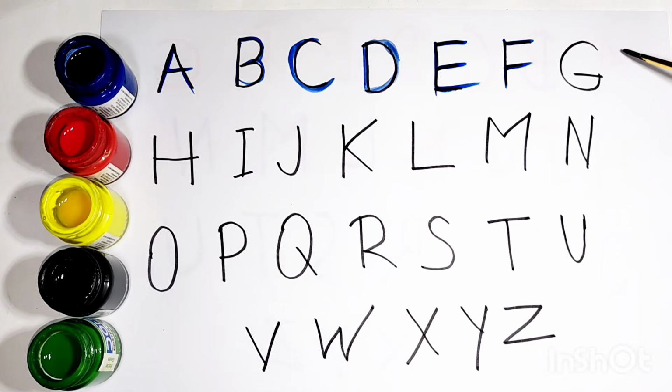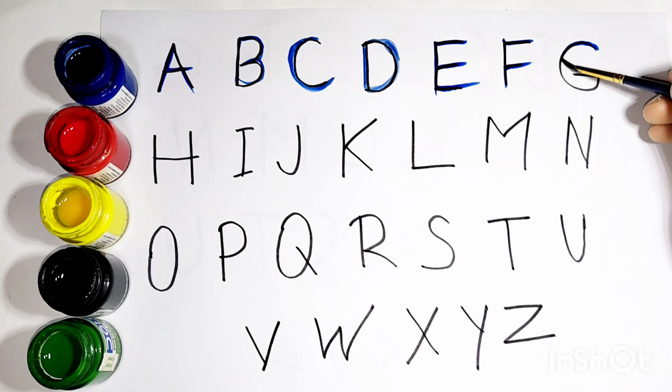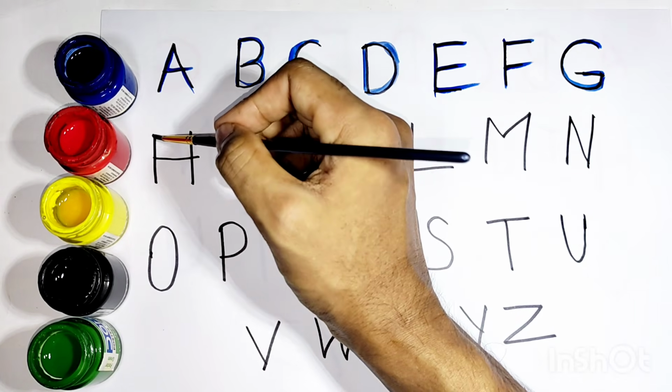Now we are coloring G. G for gorilla. The next one is H. H for hand.